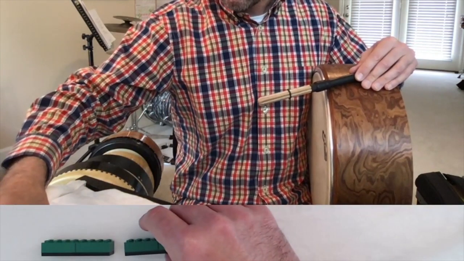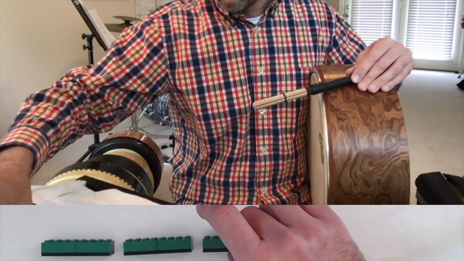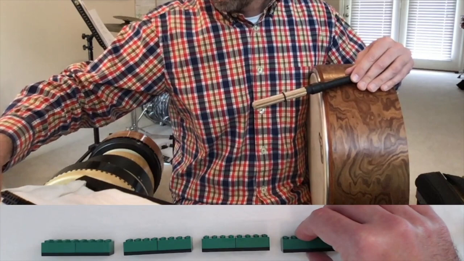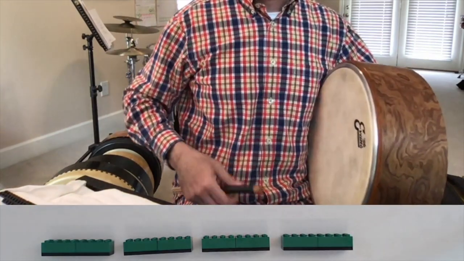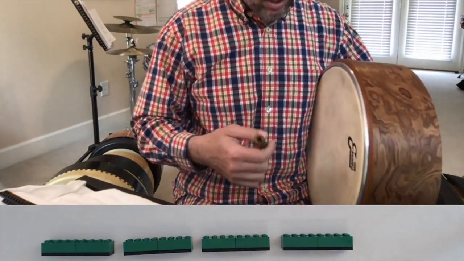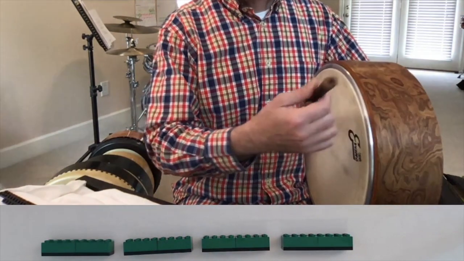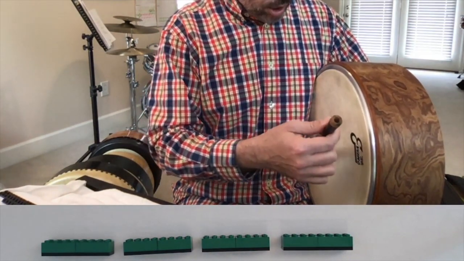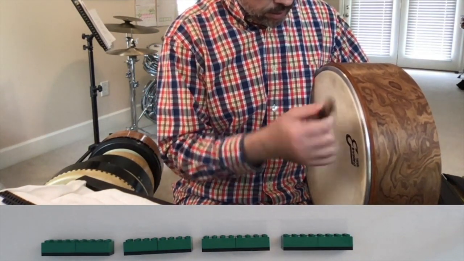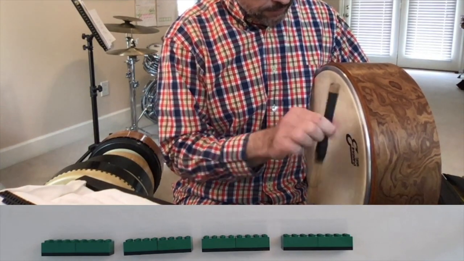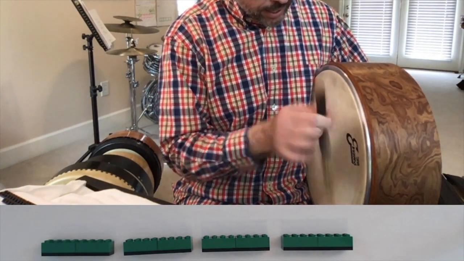Now, if I take 4 of those, however, I get a full 4-bar phrase of reel time. And that would look and sound something like this. 1 and a 2 and a here I go. And a 1, 2, 3, 4, and then I stop.